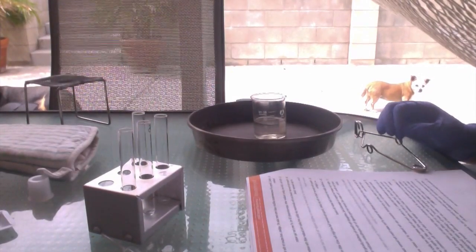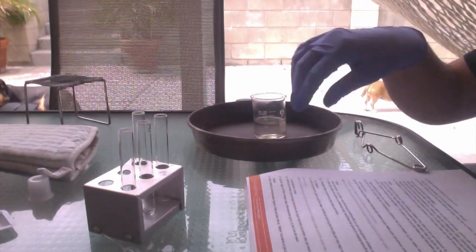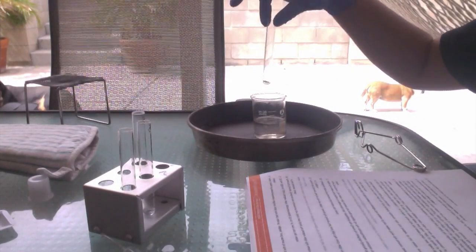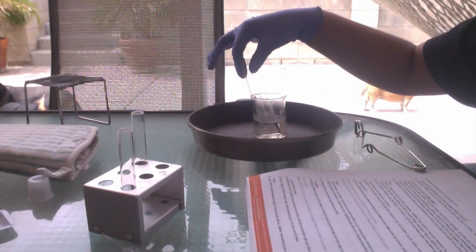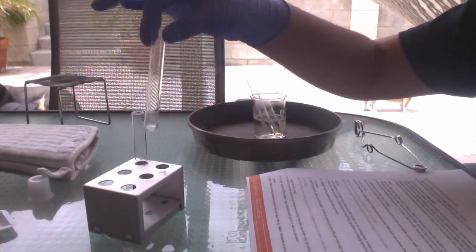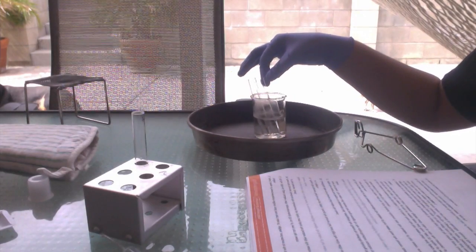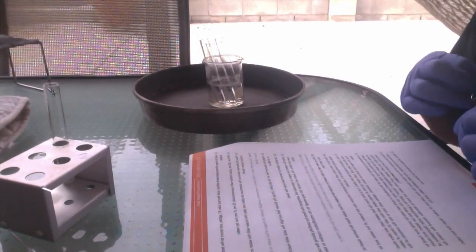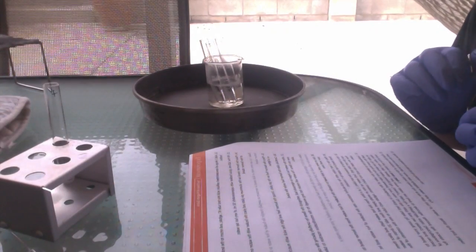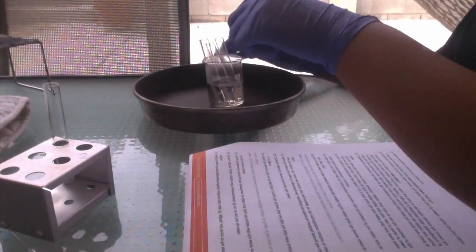Now that the beaker has been removed from the flame, we're going to place test tubes 4, 5, and 6 into the hot water and let them sit for 5 minutes. So it's been 5 minutes that the test tubes have been in the hot water, and we're going to go ahead and remove them.